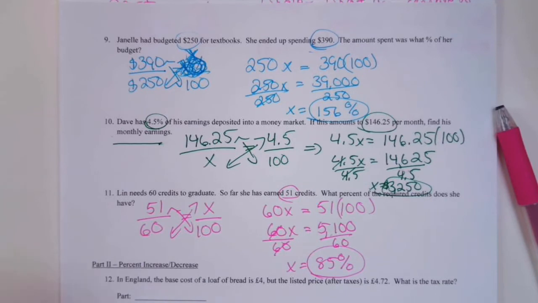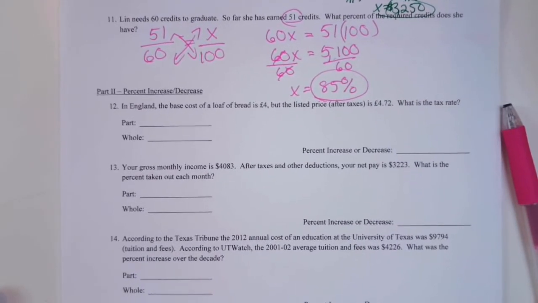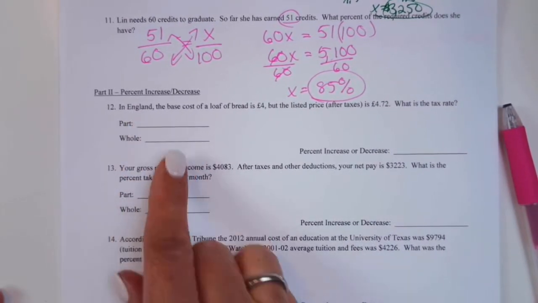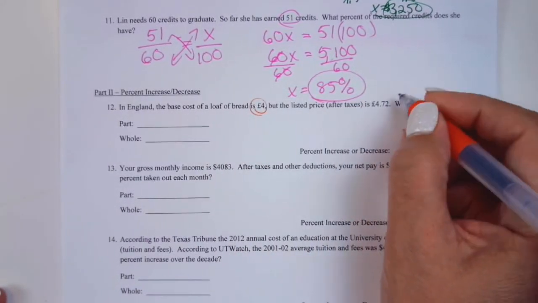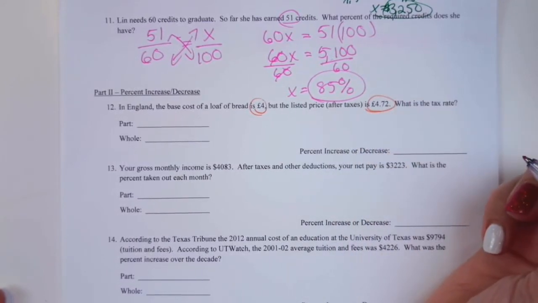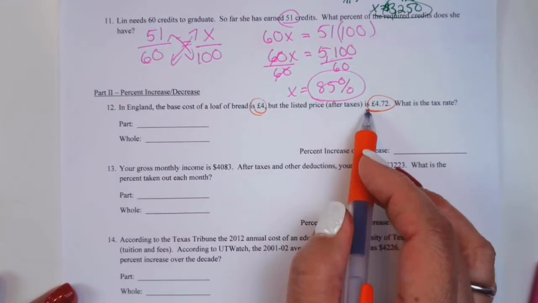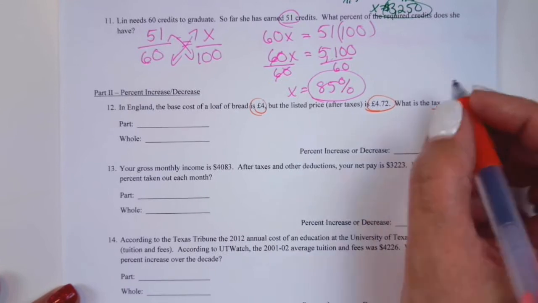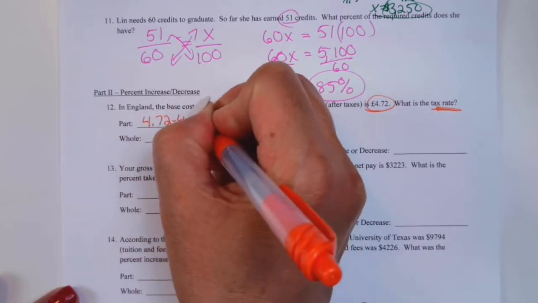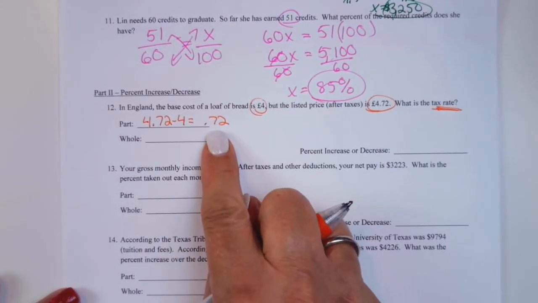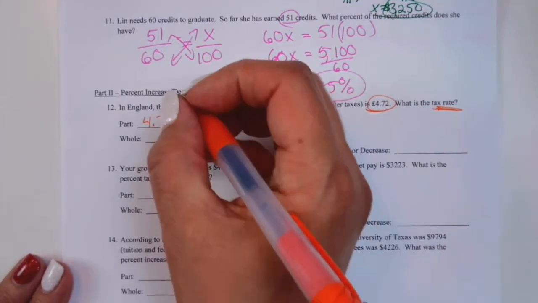Okay, let's move on to part 2, which is percent increase and decrease. So number 12, in England, the base cost of a loaf of bread is £4, but the listed price after taxes is £4.72. What is the tax rate? So the part here is going to be, because it's asking for the tax rate, we're going to have to subtract these. So 4.72 minus 4 is 0.72. That is our part. Now our whole is the one that is before the taxes. So our whole is 4.